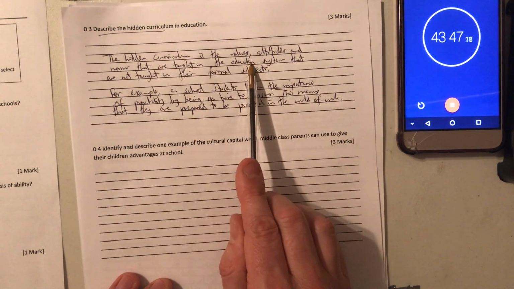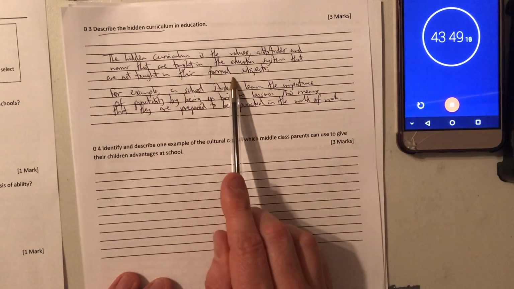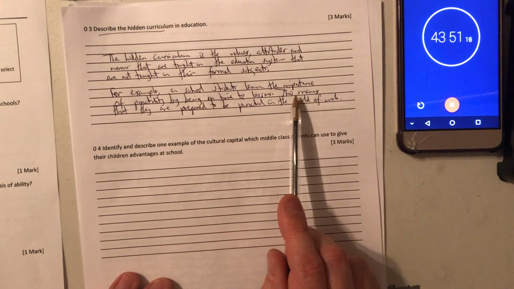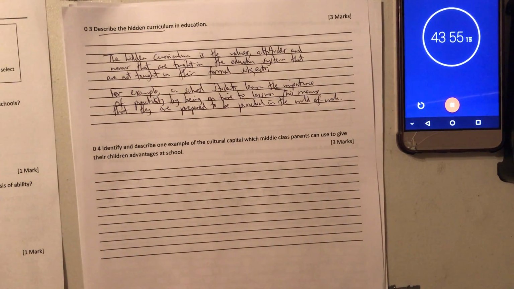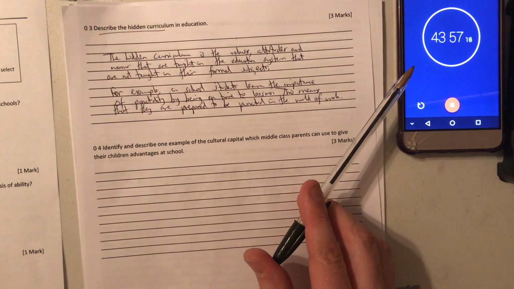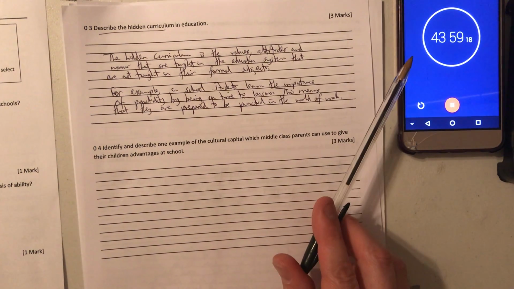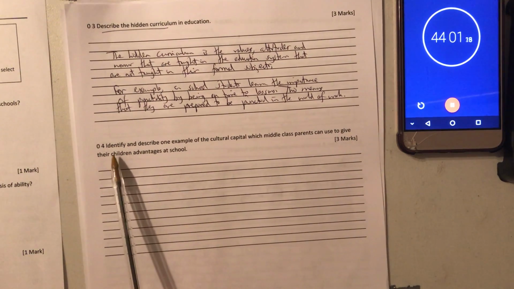I've defined what the hidden curriculum is. I've compared it to the formal curriculum. I've given examples and I've explained the significance of that. The fewer words you can do it in, the better. And I can do that in under 3 minutes if I know what I've done. So again, I'm ahead of time. Let's look at this next one.